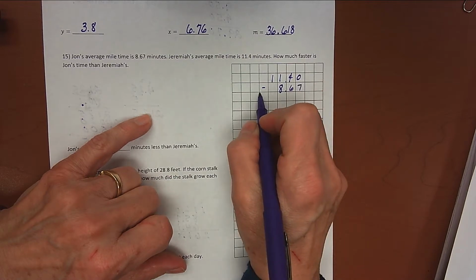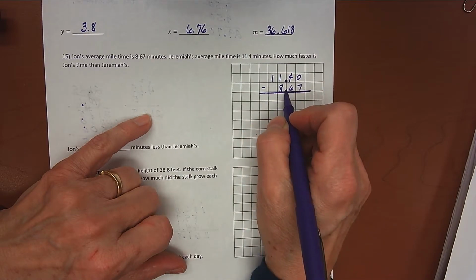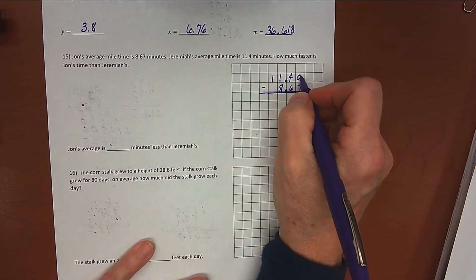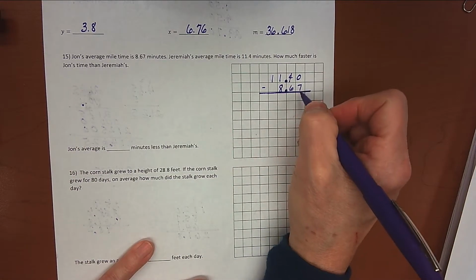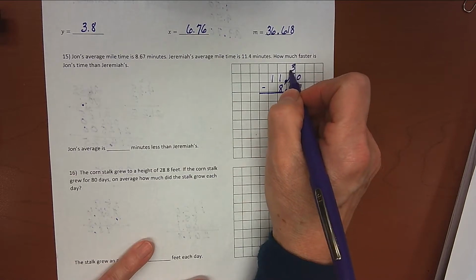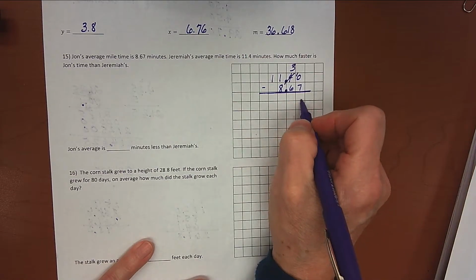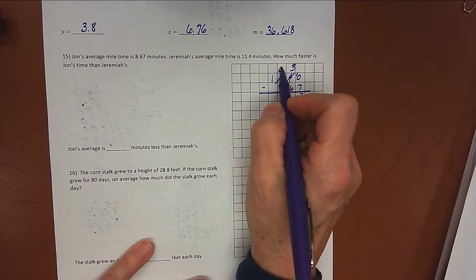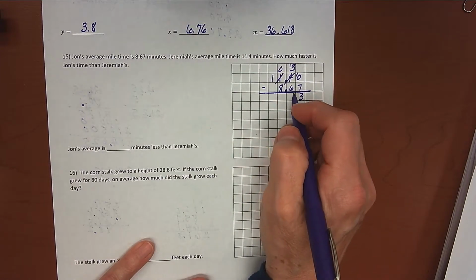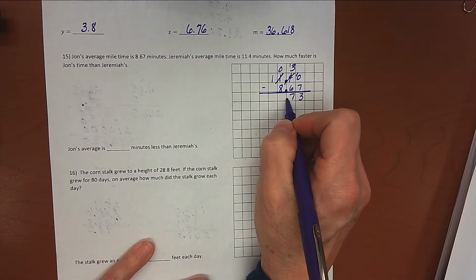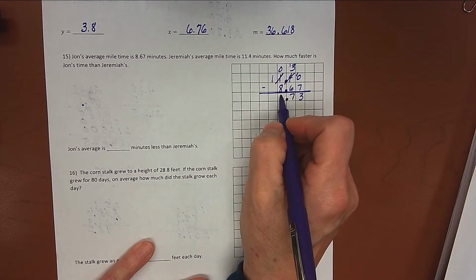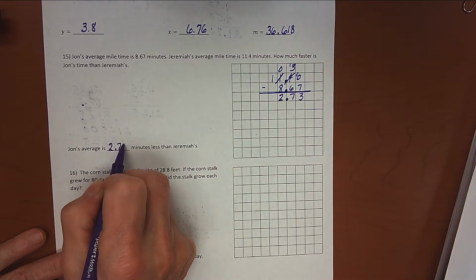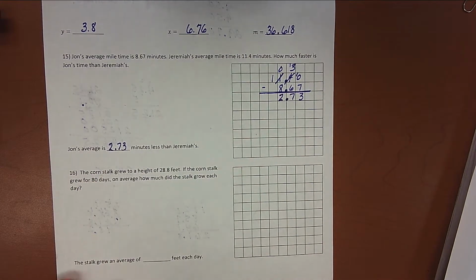Put a 0 here for a placeholder. Notice I lined up the decimal points and let the numbers fall where they did. I didn't line up the numbers. All right, so this is not 7. We have to borrow, and we subtract. 10 minus 7 is 3. Can't take 6 away from 3, so I borrow again. 6 from 13 is 7. Bring my decimal point down, and 8 from 10 is 2. So John's average is 2 and 73/100 minutes less than Jeremiah's.